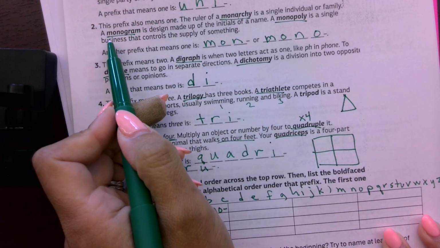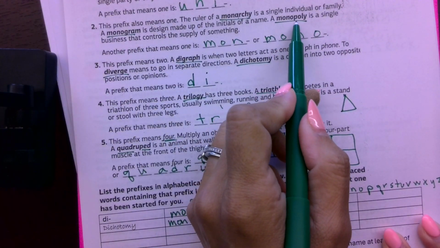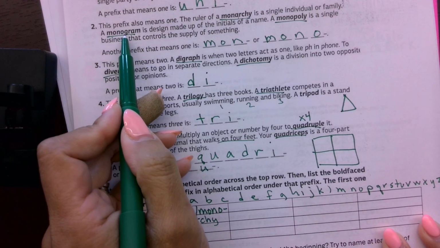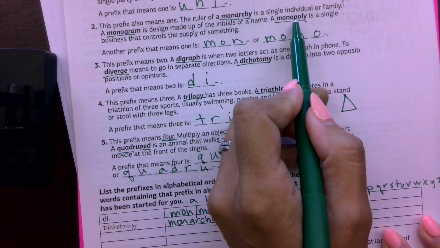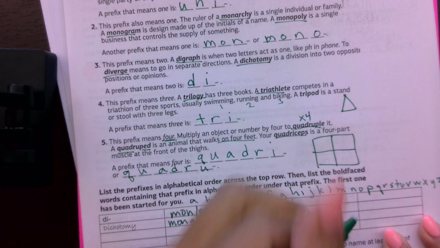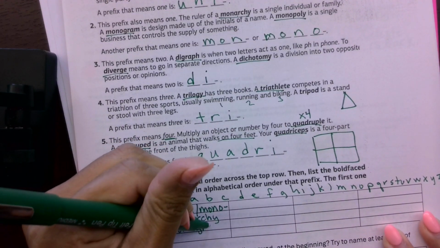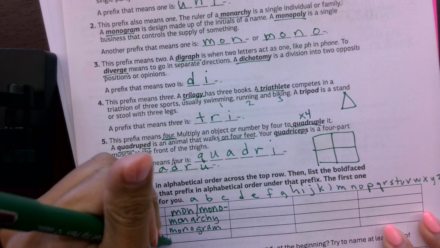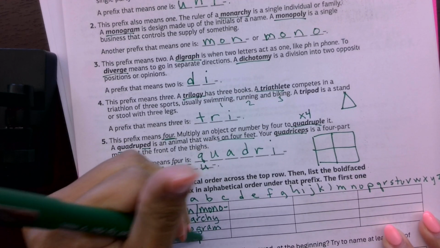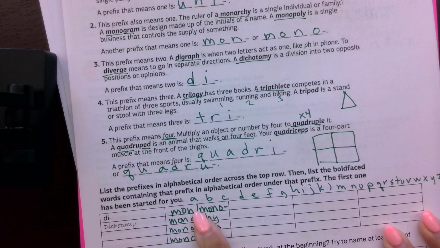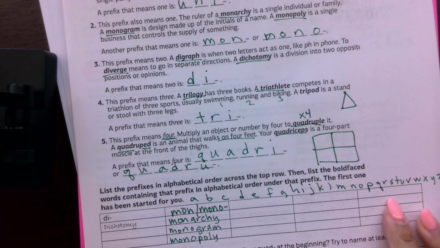The second word, monogram and monopoly, both have M-O-N-O, so the next letter is G here, and the next letter is P here. G comes before P, so I will do monogram next, and then monopoly last. So that's how you're going to alphabetize. I'm going to help you with going across.